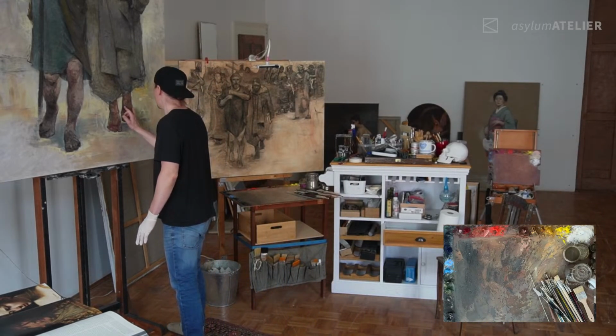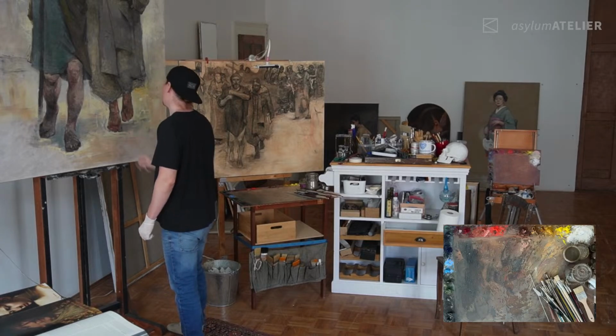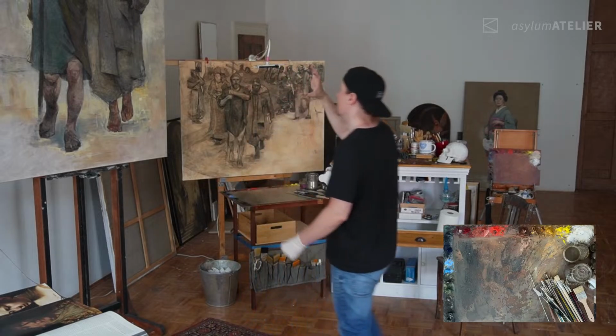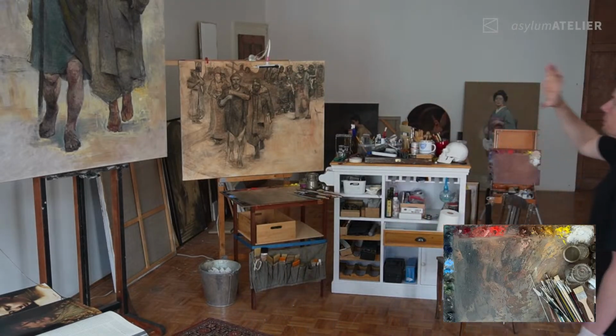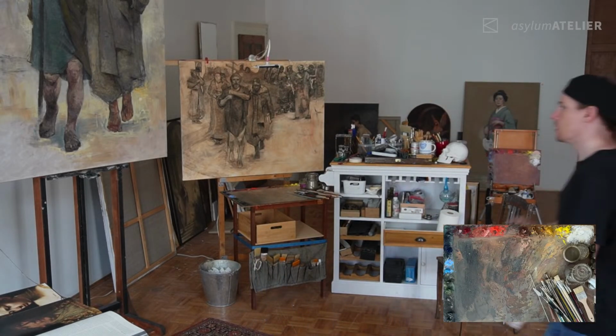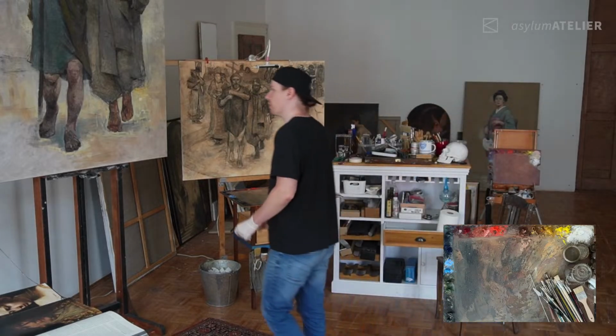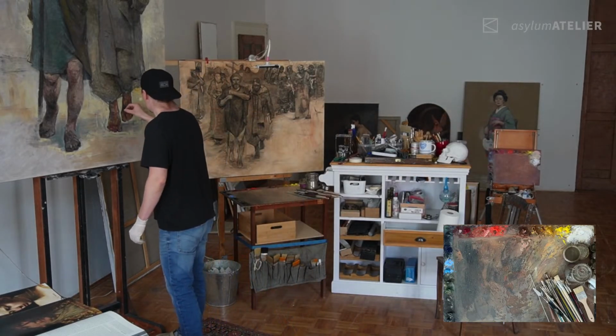But with figures, I start with the canon, the classical canon, which is when you take the size of the head, you can stack them on top of each other, and it will give you 8 heads stacked on top of each other.